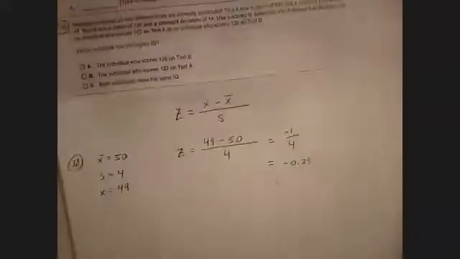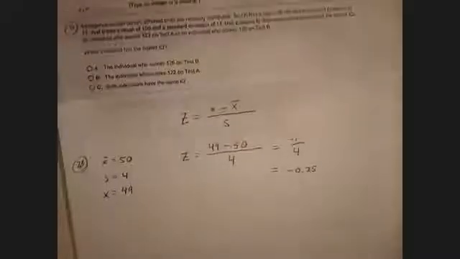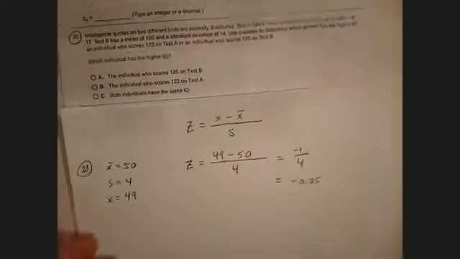Okay, so let's look at another one. This one is a little more interesting because it's got a few parts here. All right, so in number 35, talking about the IQ tests, intelligence quotient. So it's given us two different tests.